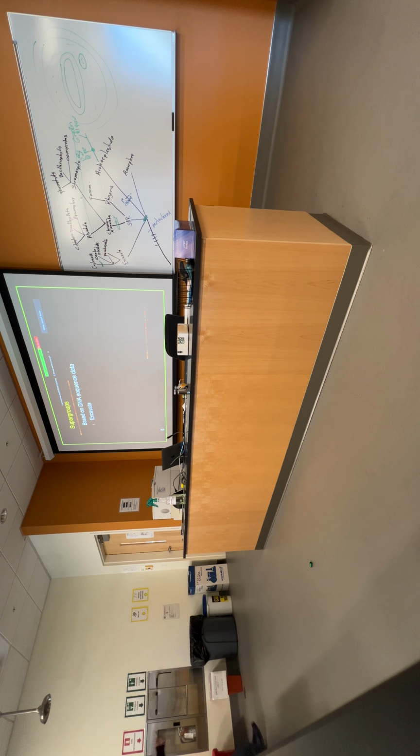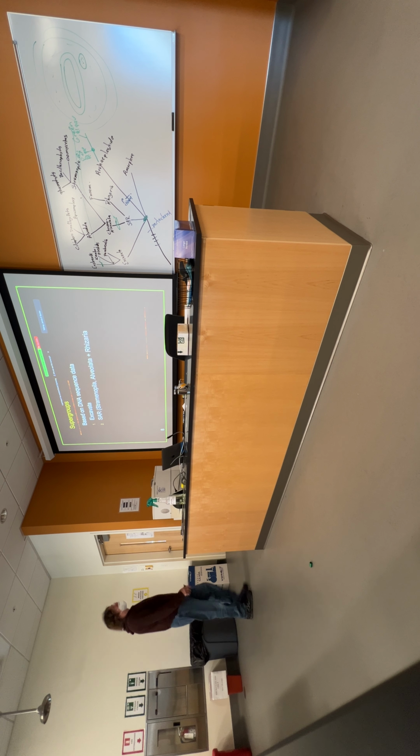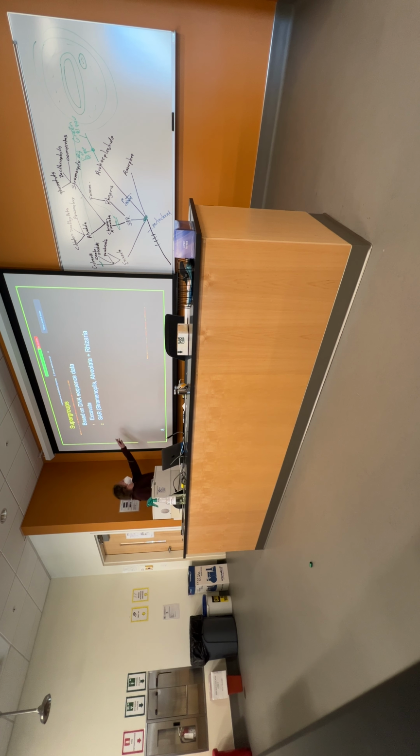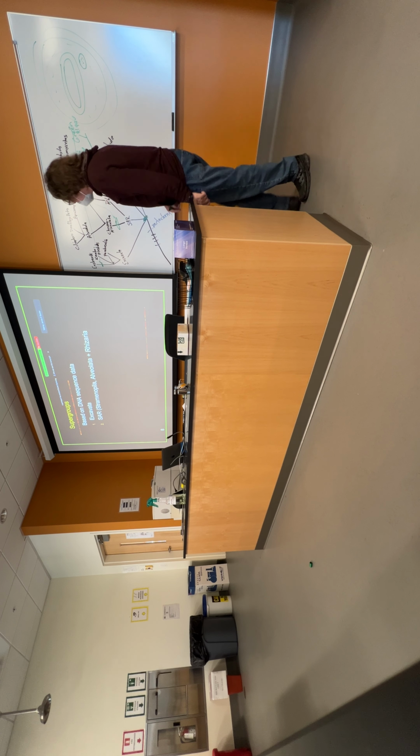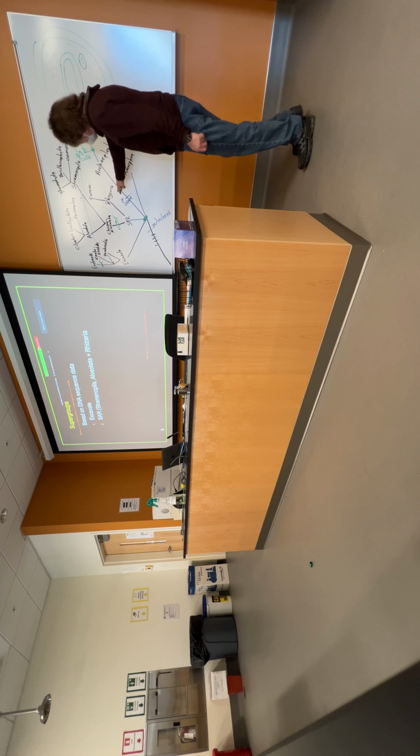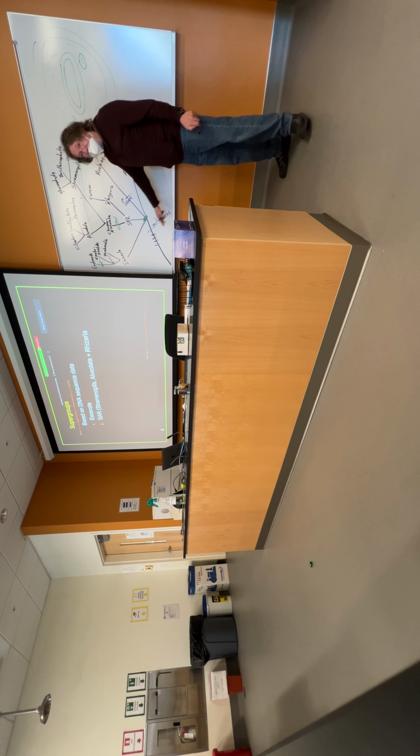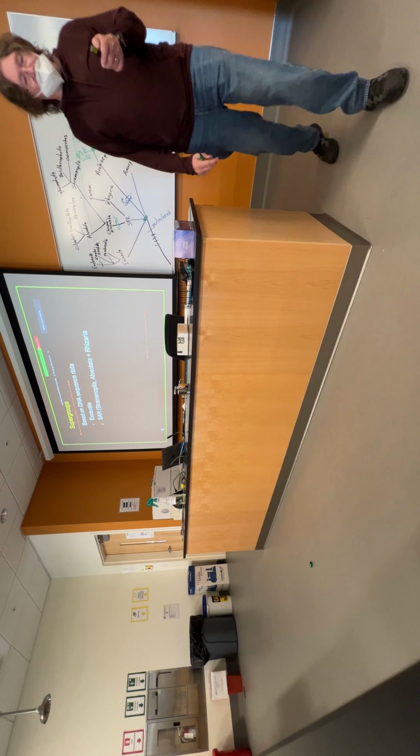And so we have 4 supergroups: Excavata, something called SAR, which stands for Stramenopila, Alveolata, and Rhizaria. And they branch. I have that right here on this phylogeny that I put up on the board.